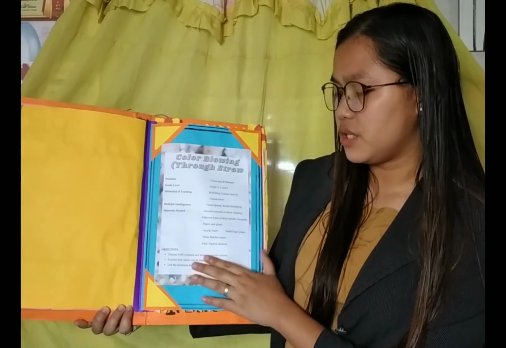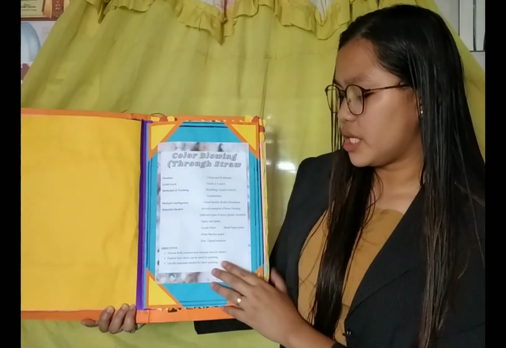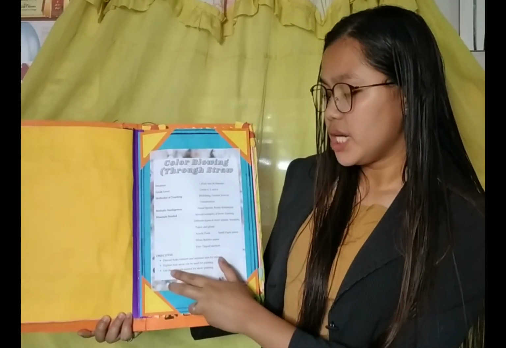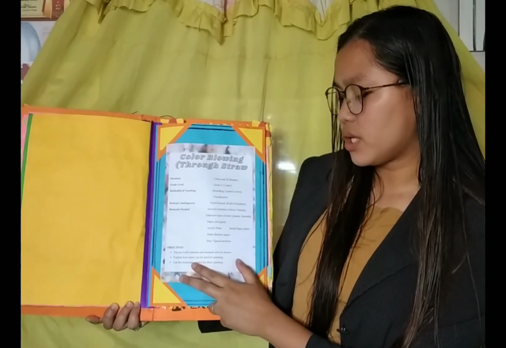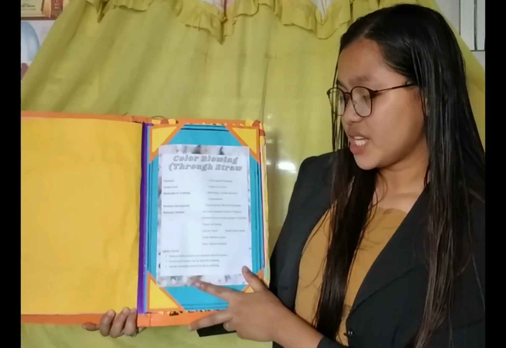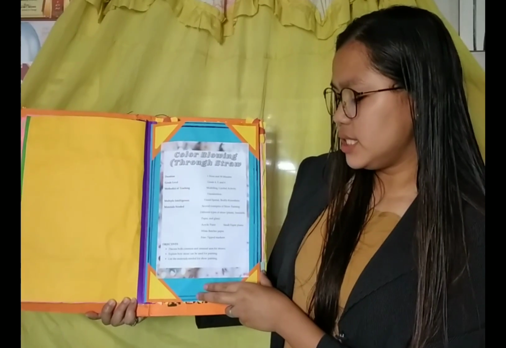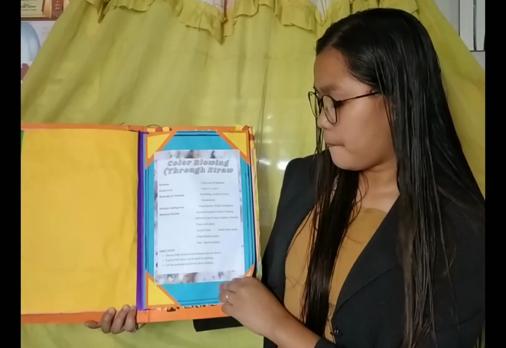The first objective is to discuss both common and unusual uses for straws. Number 2, explain how straws can be used for painting. And lastly, list the materials needed for straw painting. So those are the objectives.